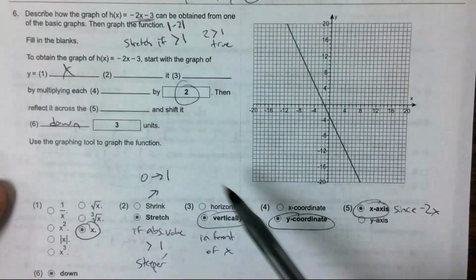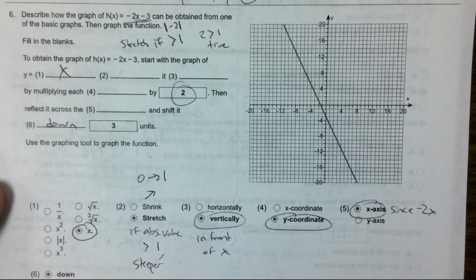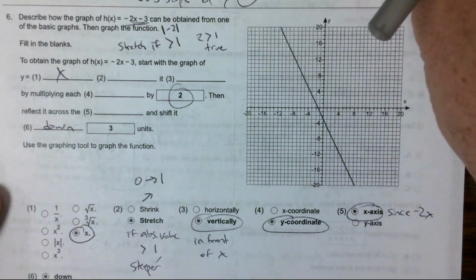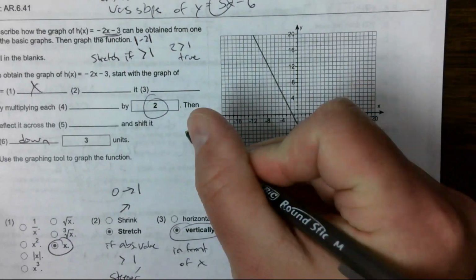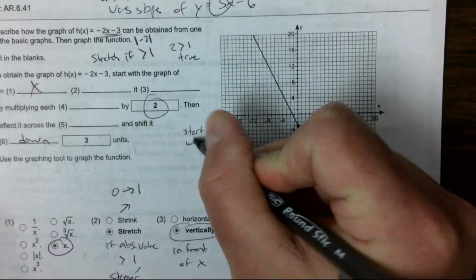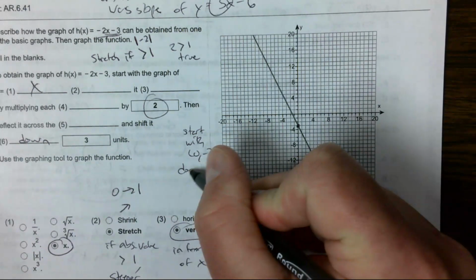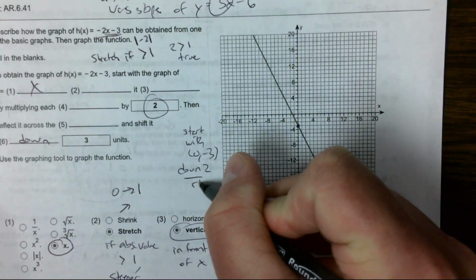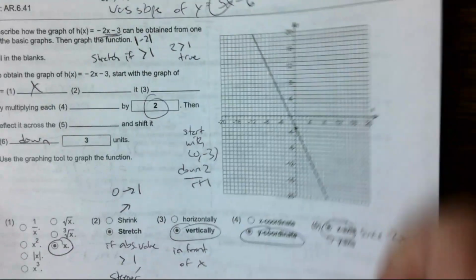So then you have to graph it and check your table to make sure you're going right, or start with negative 3, like 0, negative 3, and then go down to right 1, and then plot your point. So that's how you do that one.